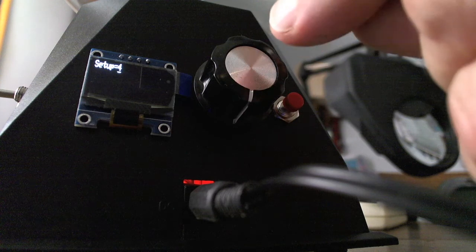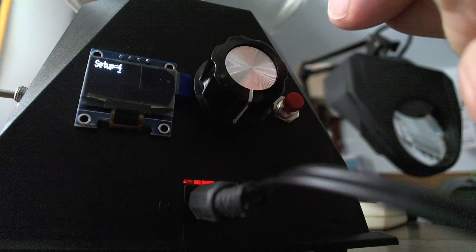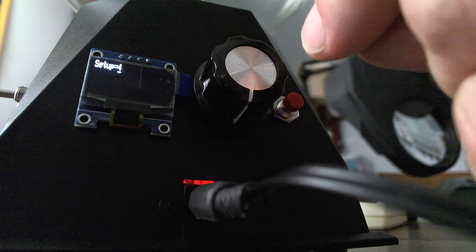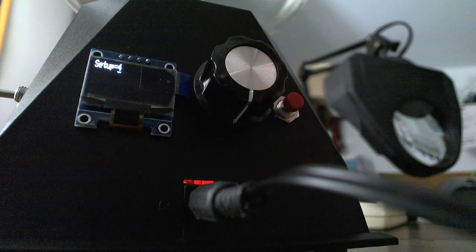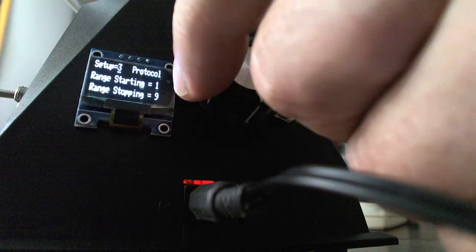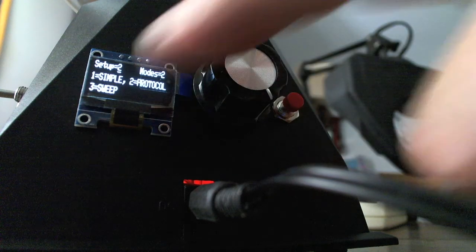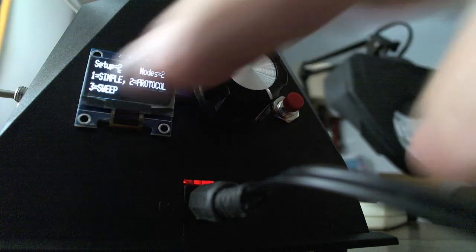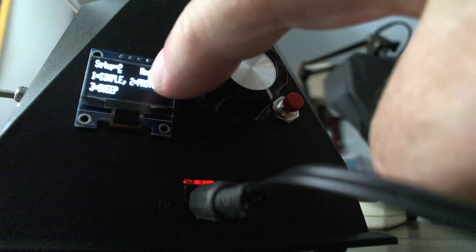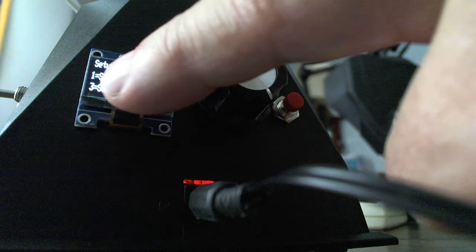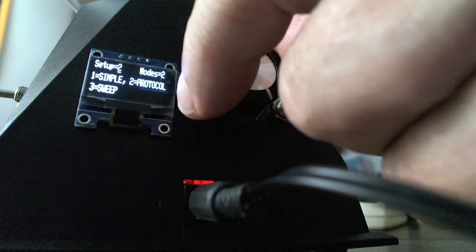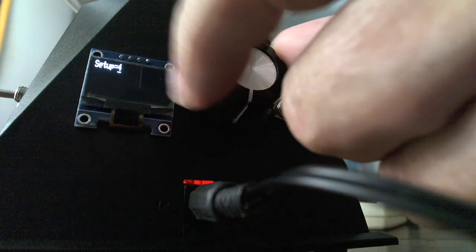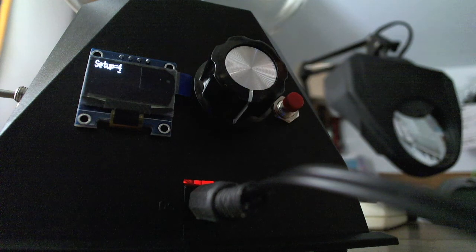What that means is that I have the mode that I want to run not set for sweeping. Back up here in setup 2, I can set simple, protocol, or sweep. There's another screen dedicated for protocol and a different screen dedicated for sweep. We're in protocol mode right now, mode 2. So when I step forward, I get a screen for protocol mode. I do not get a screen if I go to 4 for sweep mode because I'm not in sweep mode.